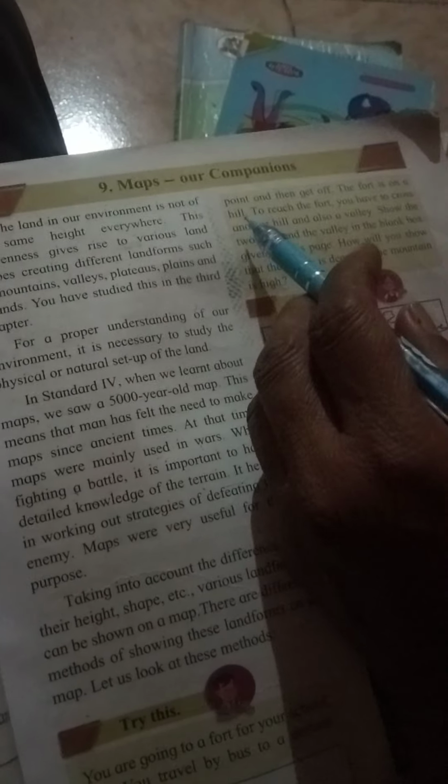You are going to a fort for your school trip. You travel by bus to a certain point and then get off. The fort is on a hill. You can always see that the fort is on a hill.